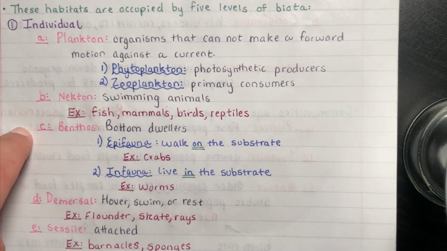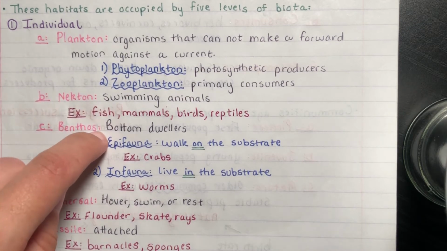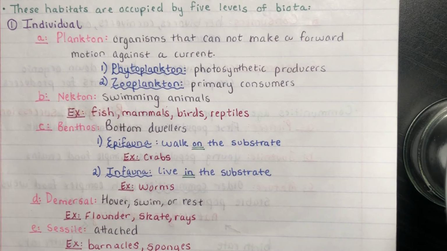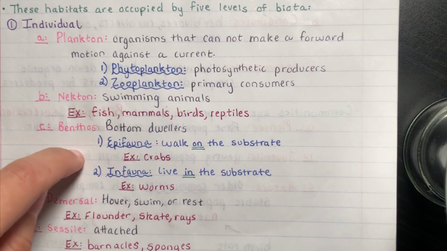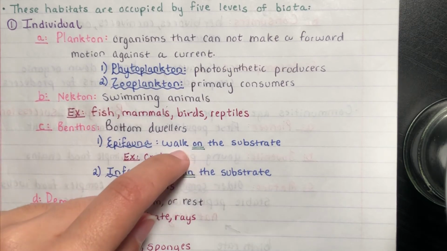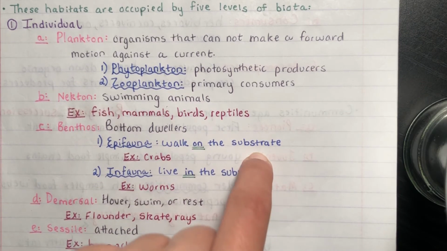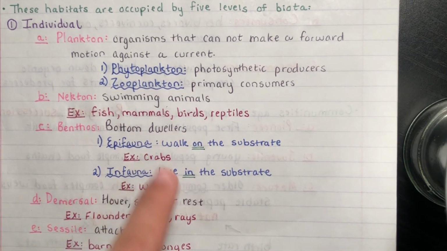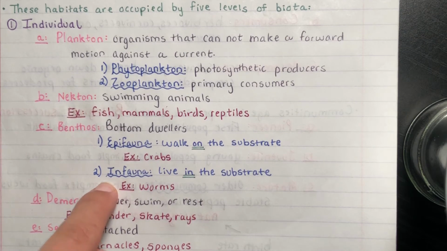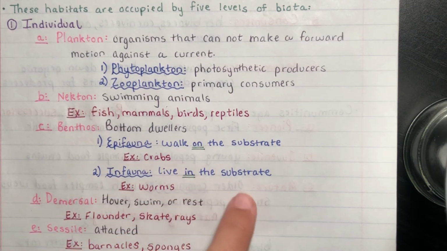Then we have our benthos, which we just touched on for the benthic zone. All right, so these are bottom dwellers. So these are the organisms that are going to live either in the subsurface layers of the sediment or on top of the sediment surface on the bottom of the ocean floor. We have epifauna, all right, so these are organisms that are going to walk on the substrate, or on the sand at the ocean bottom. So crabs are epifauna. Or we have infauna, and they live in the substrate or the sand.